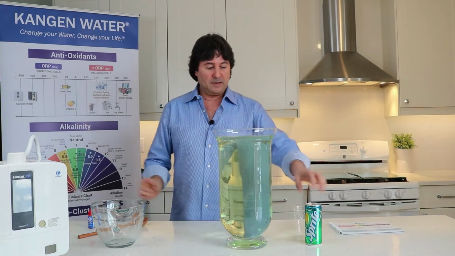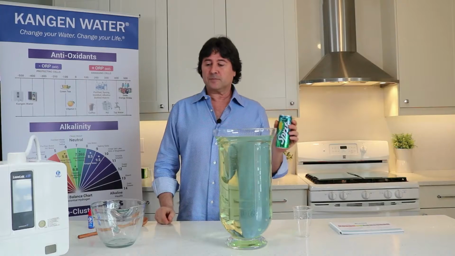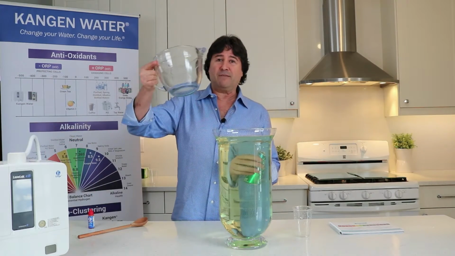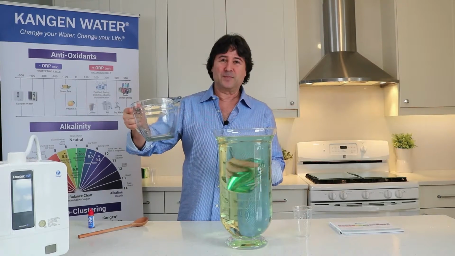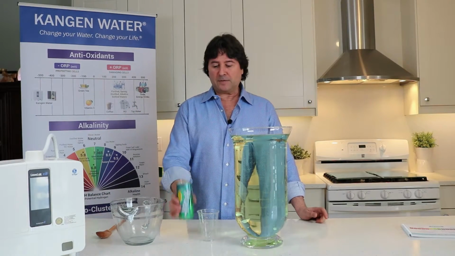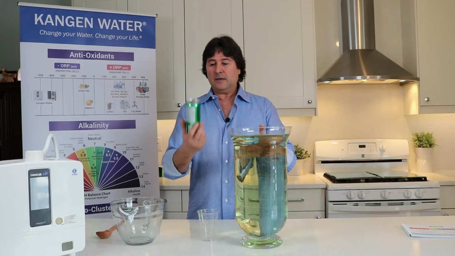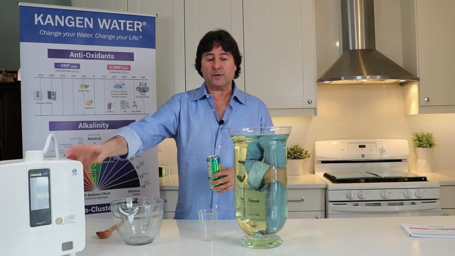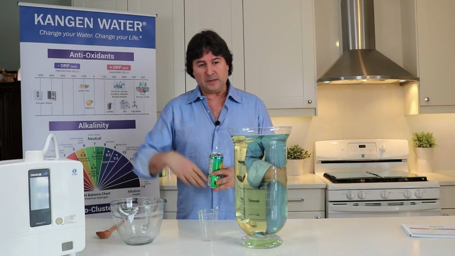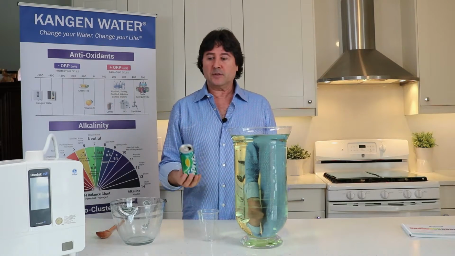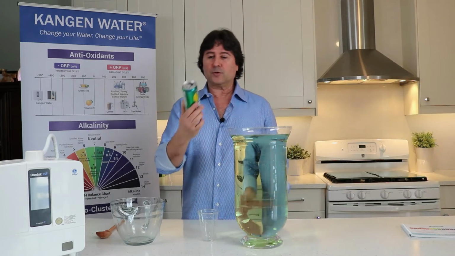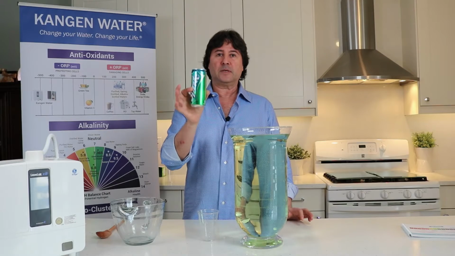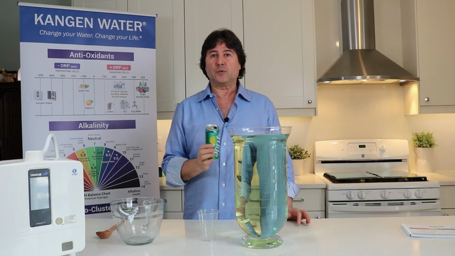So if you're prepared to drink this poison, make sure you have one of these and you offset it with at least 5 of these. Thank you. I just did a rough calculation: it would be equivalent to 10 liters of Kangen water to neutralize this one 310 ml can of soda.